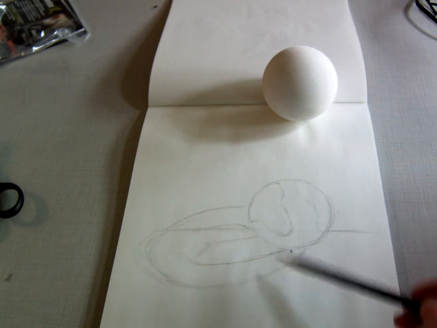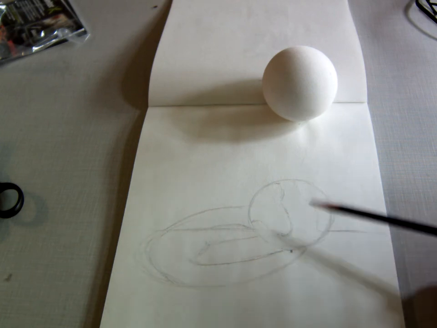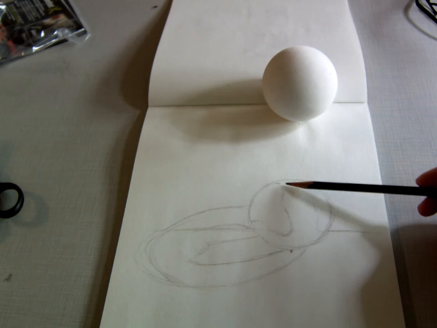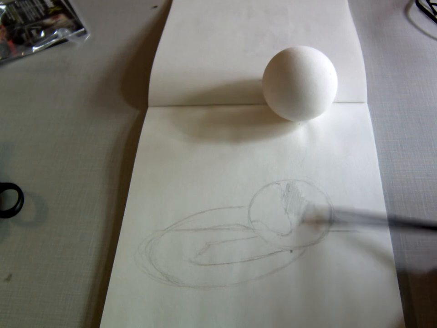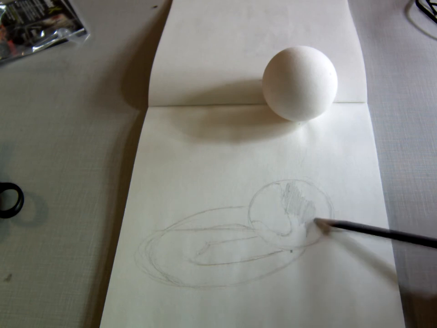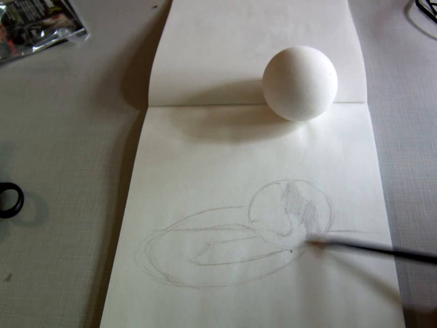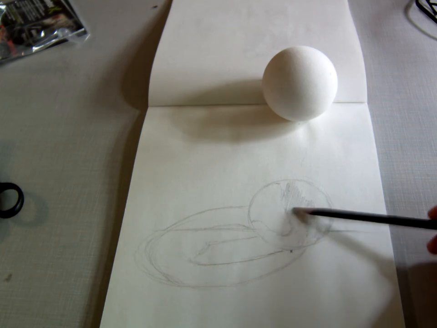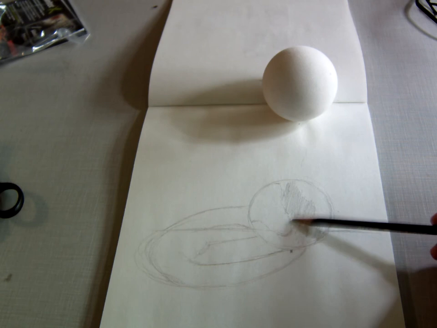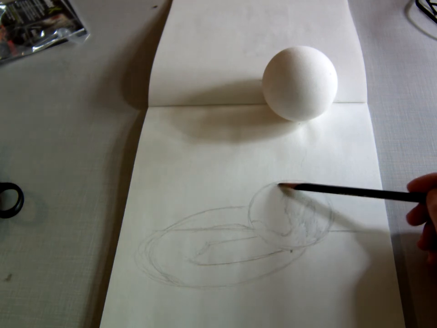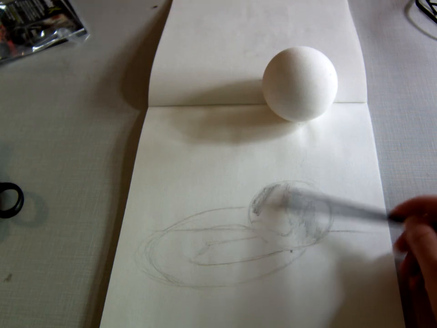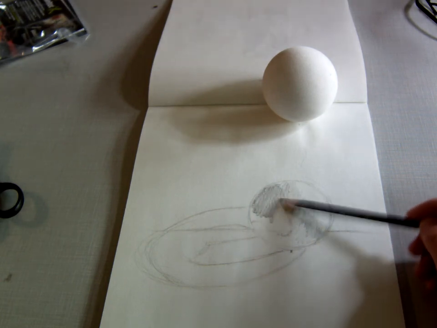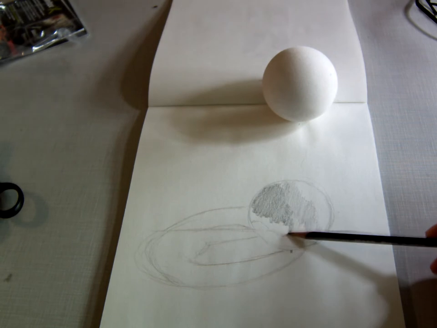So now I'm going to begin shading. Now typically when you start to shade, you want to start with your lightest values, and you want to use the side of your pencil and make a nice even tone. It's always good to shade in the direction of your object. This is really, really faint, so I'm just going to fill this in, and then I will go on to the next part. This is a bit darker, so I'm going to put a little more pressure on my pencil to make a darker value.